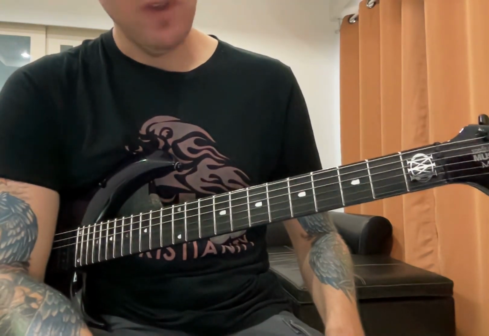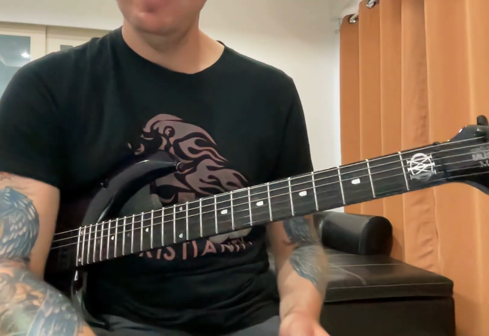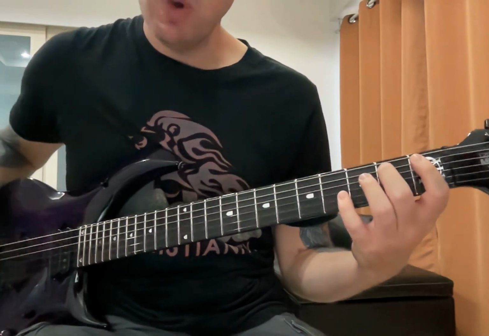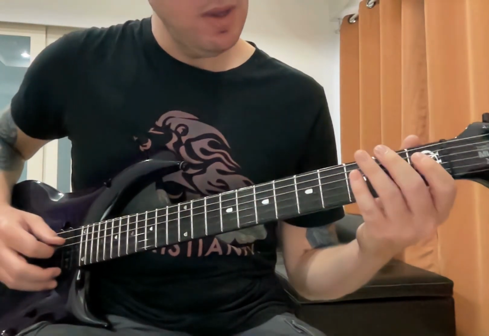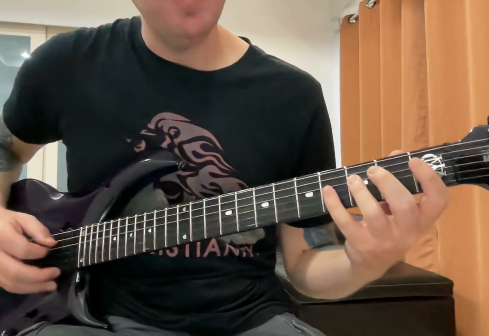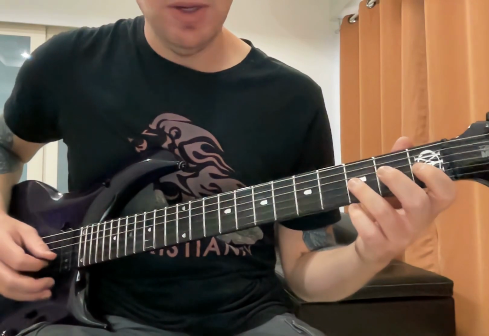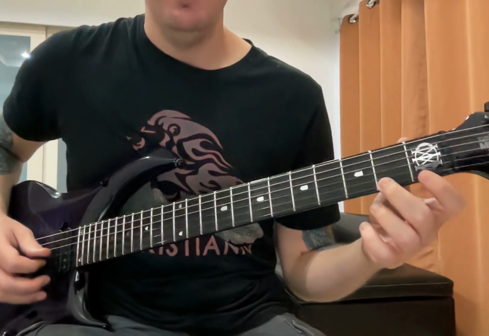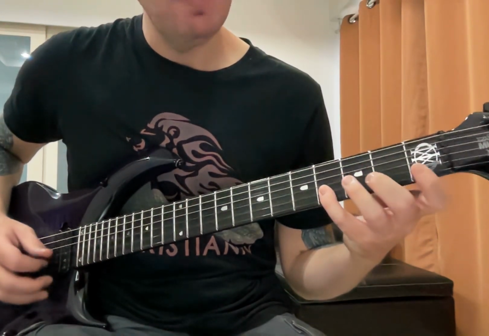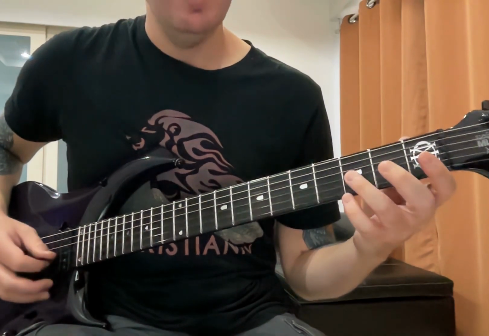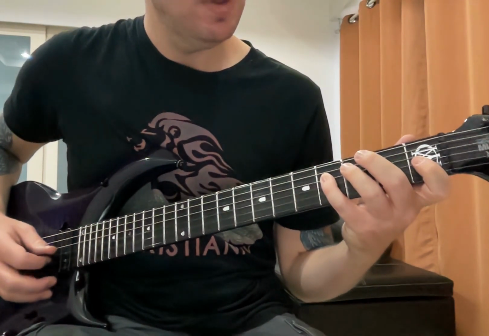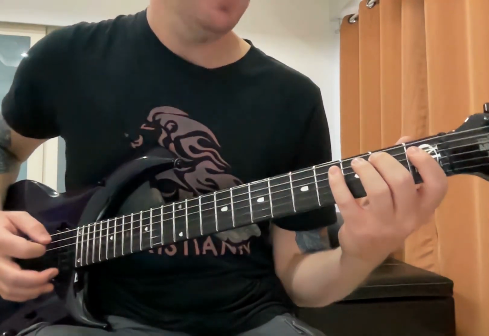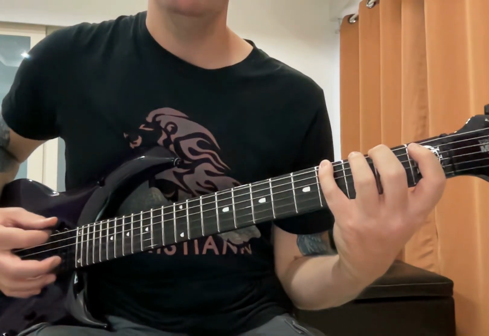So to say this and play this, I'm going to start with thinking of it as F sharp. So we have F sharp, G sharp, A sharp, B natural, C sharp, D sharp, E sharp, F sharp, G sharp, A sharp, B, C sharp, D sharp, E sharp, F sharp, F sharp, E sharp, D sharp, C sharp, B, A sharp, G sharp, F sharp, E sharp, D sharp, C sharp, B, A sharp, G sharp, F sharp.